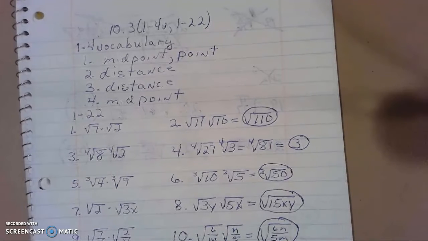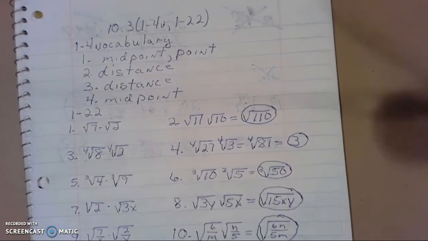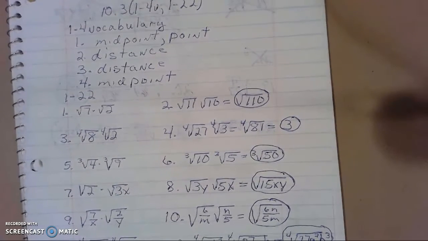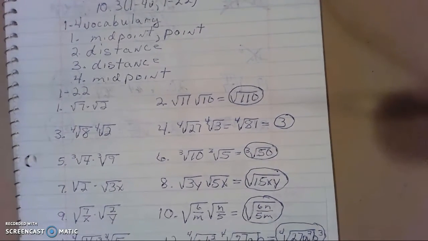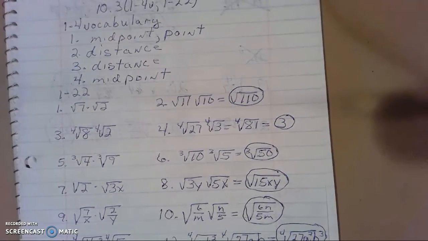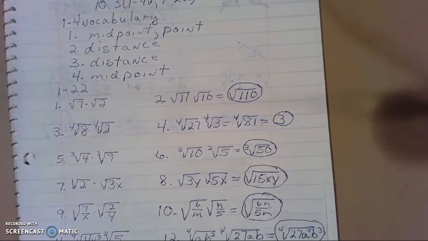Since both of those are fourth roots, we can multiply 27 times 3, so it gives us the fourth root of 81. And this one can be simplified because the fourth root of 81 is 3, because 3 times 3 times 3 times 3 is 81. Number 5, the cube root of 4 times the cube root of 9. Number 6, the cube root of 10 times the cube root of 5 is the cube root of 50. Can't be simplified.